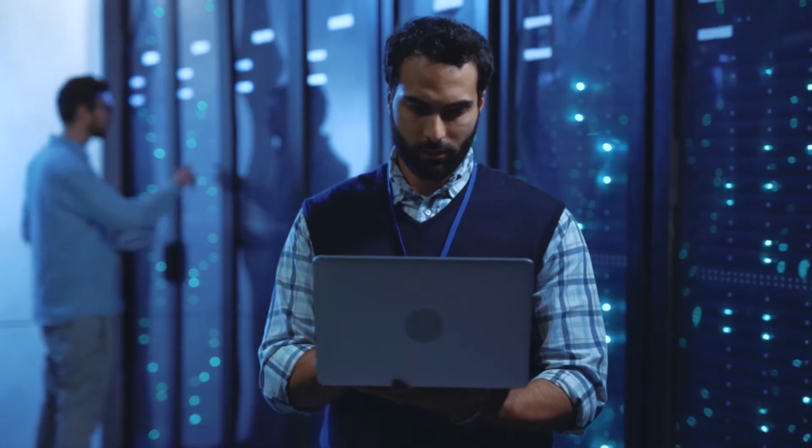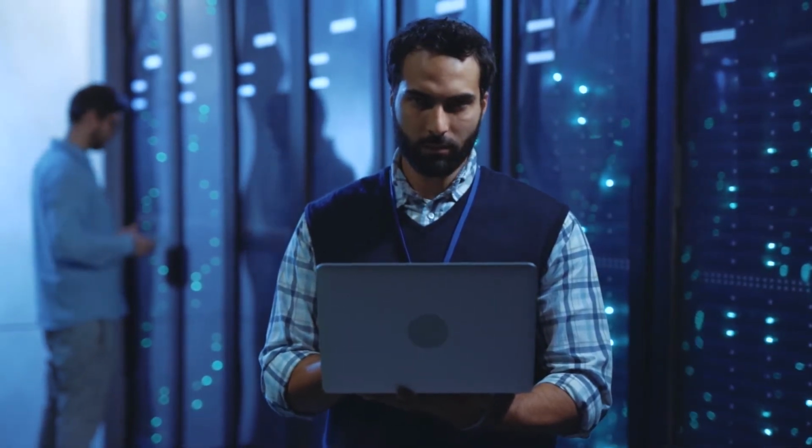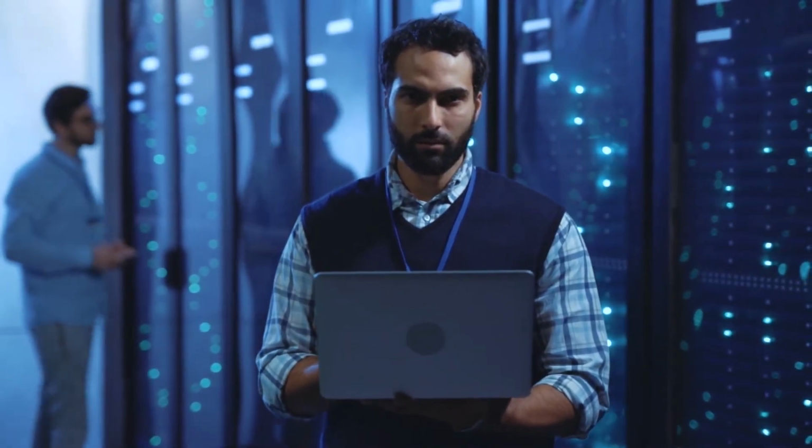Once you have a handle on what your device fleet looks like, then you have the opportunity to assess any potential gaps or needs for upgrades.